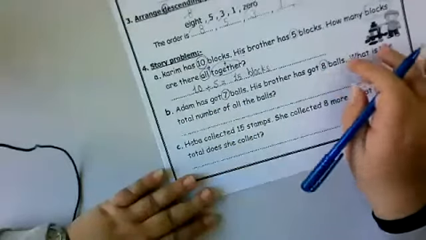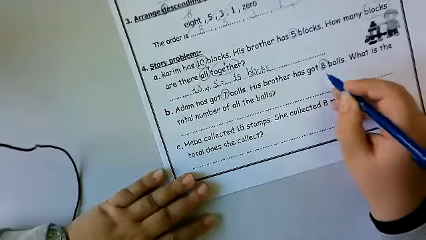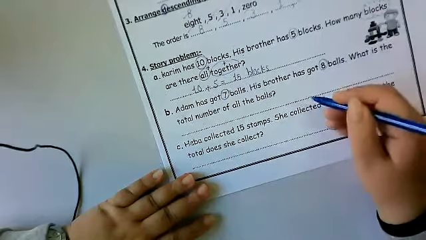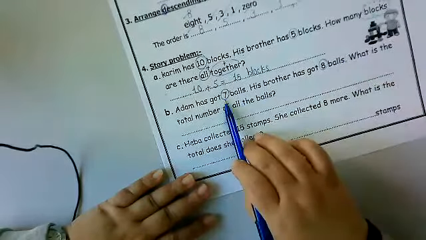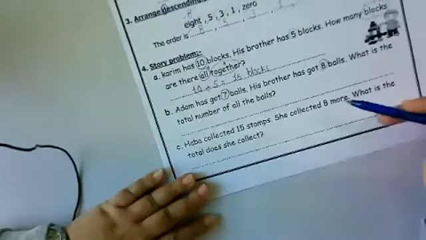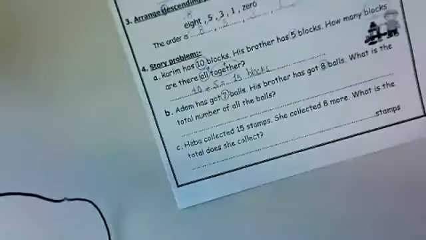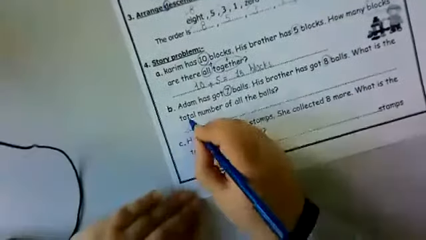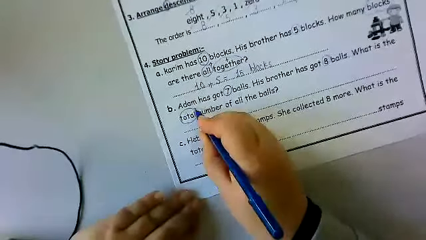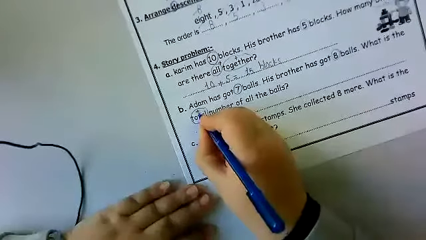8 balls, more or less? Do you think with me? 8 balls, 8 more or less? Adam has got 7 balls. His brother has 8 balls, more or less? Of course, more, right? What's the total number? Circle total. What's the meaning of total? Total means plus.